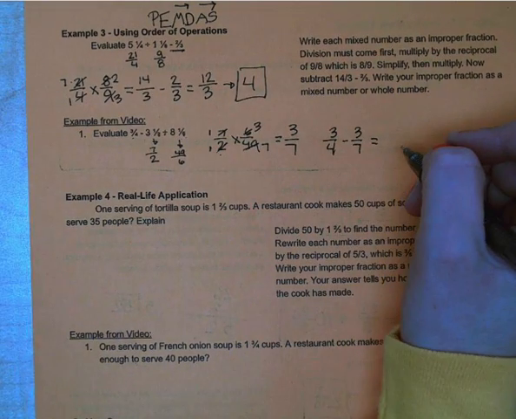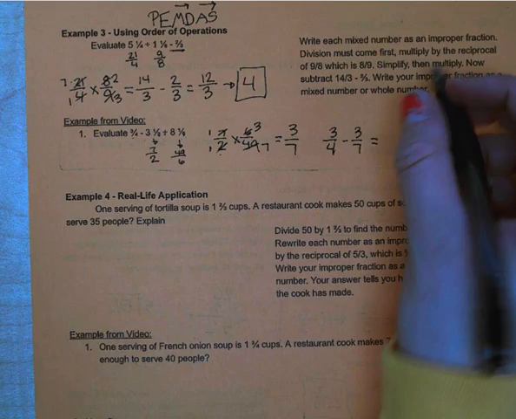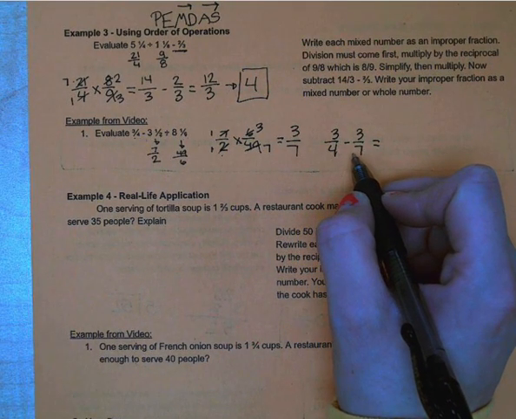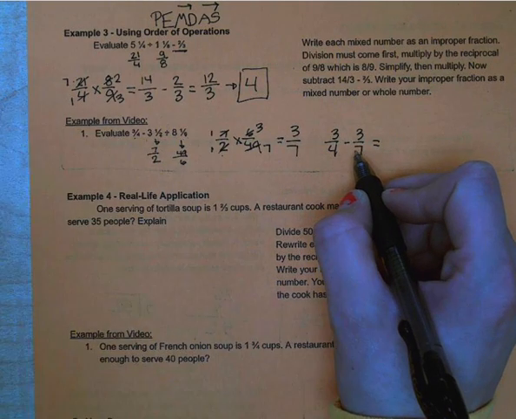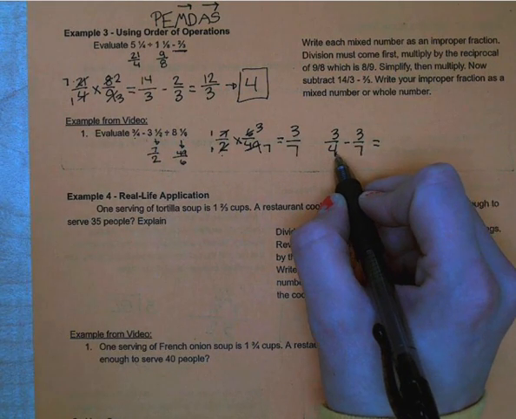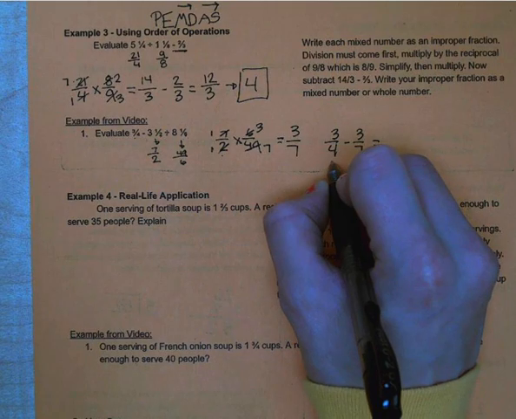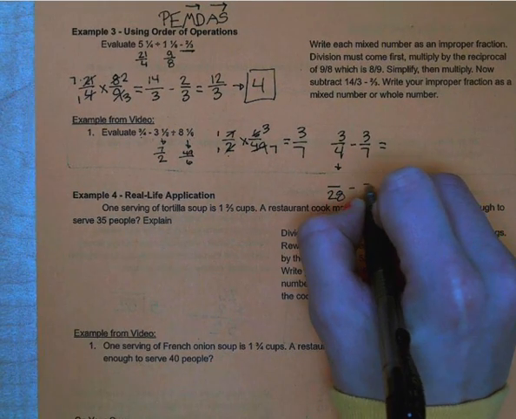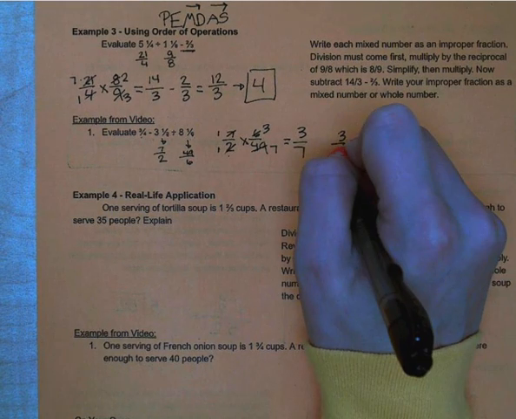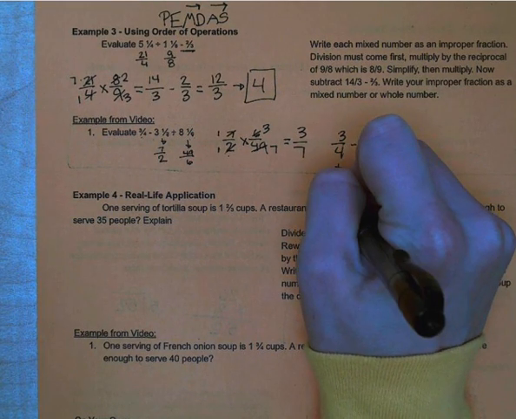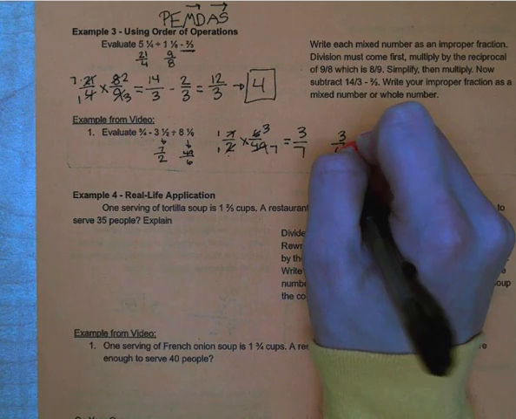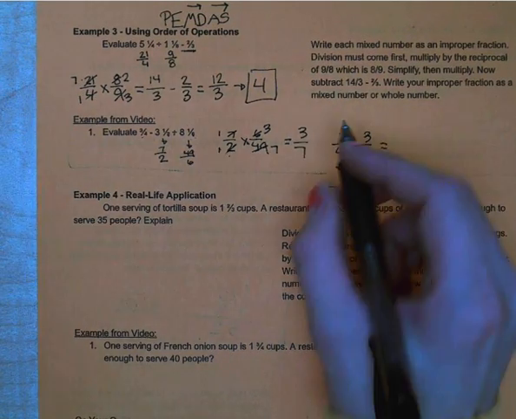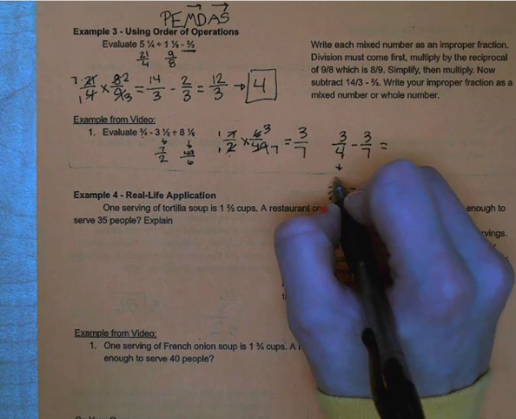Here's an example where you have to find a common denominator. So 4 and 7, we have different denominators here, so we need to make them the same number before we can subtract. I know that 4 and 7 both go into 28, so I'm going to use 28 as my common denominator. To make 4 into 28, I have to multiply it times 7. So if I do 4 times 7, I also have to do 3 times 7, which is 21.